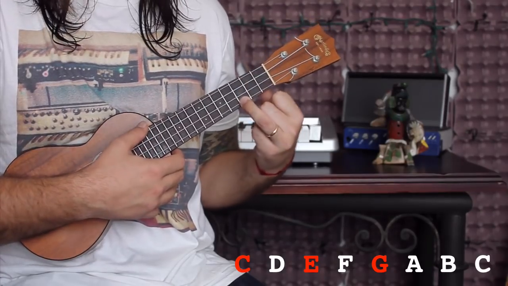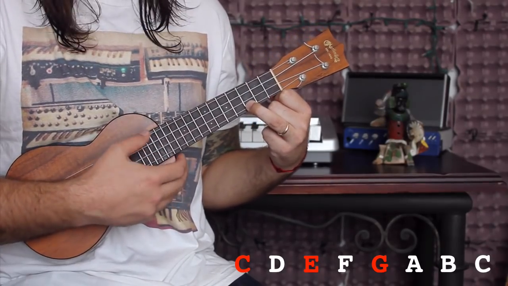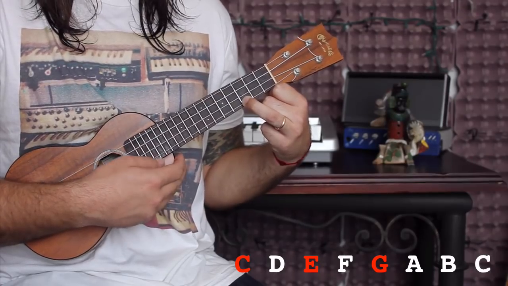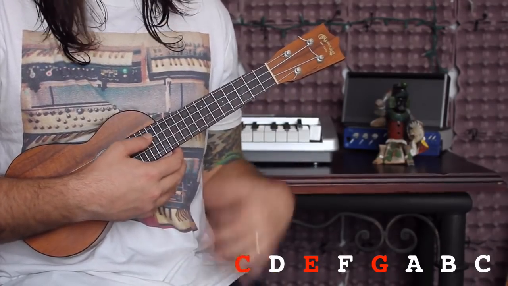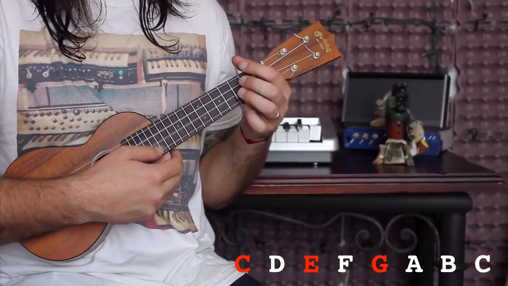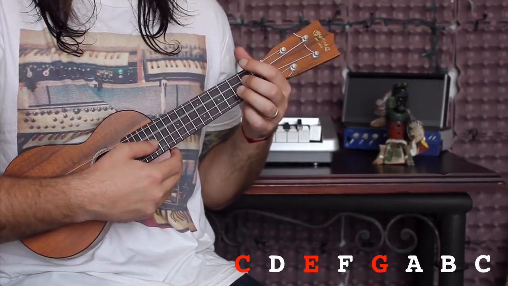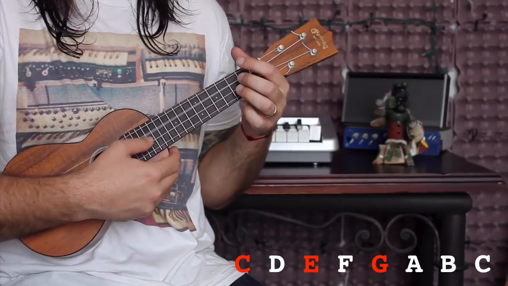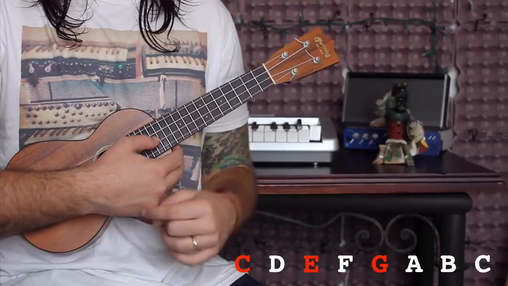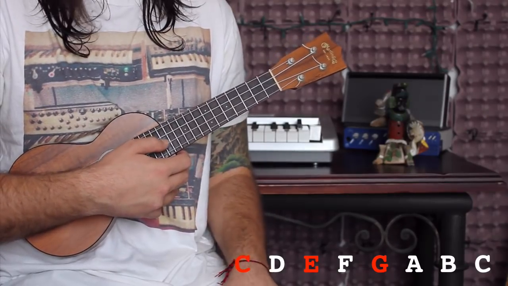So when you make a C chord on your ukulele, look at the notes: G, C, E, G. Okay? You can even, if you wanted to, do arpeggios. I'm just going C, E, G, E, C, C, E, G, E, C. And that also works as a C chord. And that's really cool if you're adding a ukulele to the second rhythm, okay?